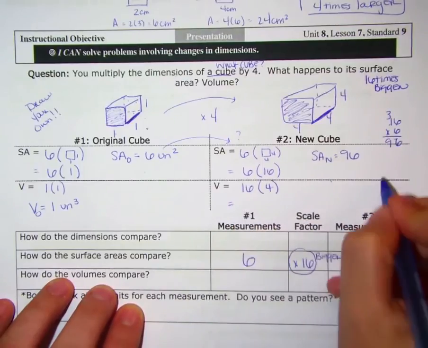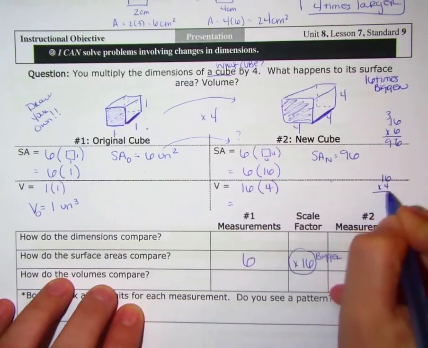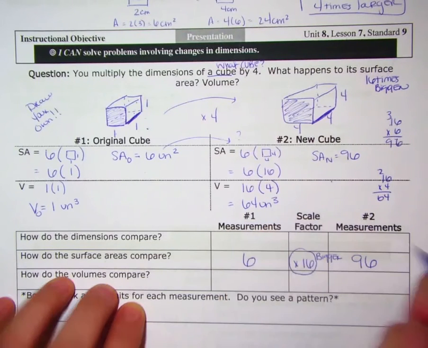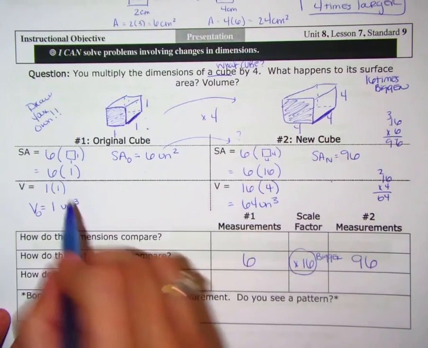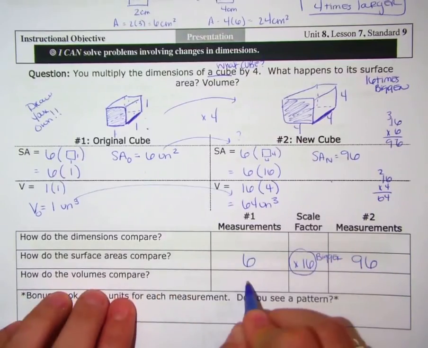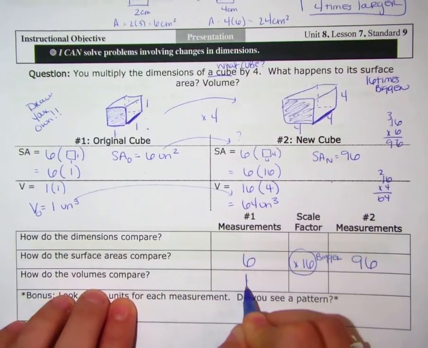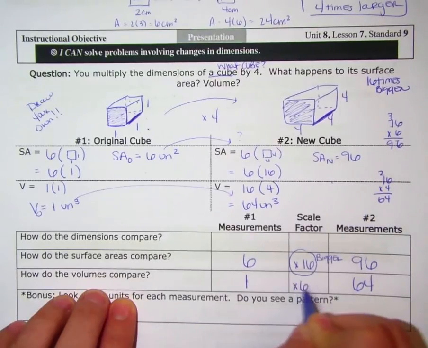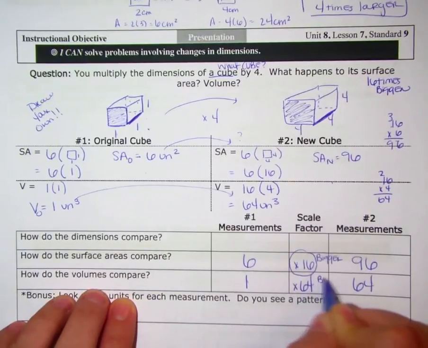And 16 times 4 is 64 units cubed. So how do the volumes compare? It was 1, and now it's 64. So it gets 64 times larger.